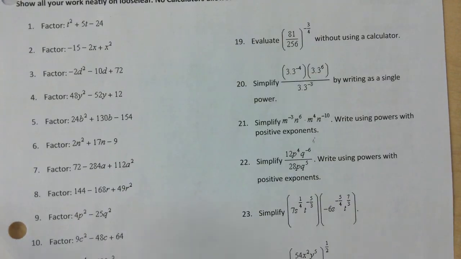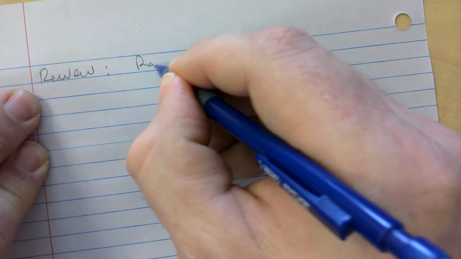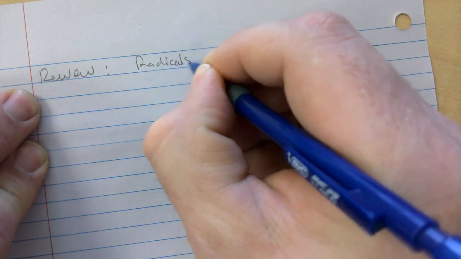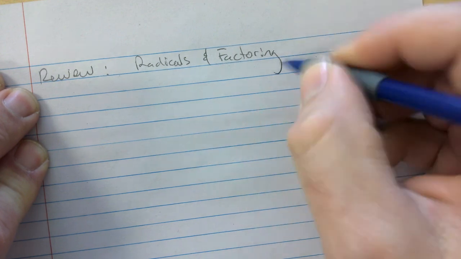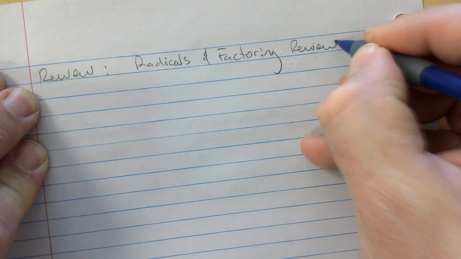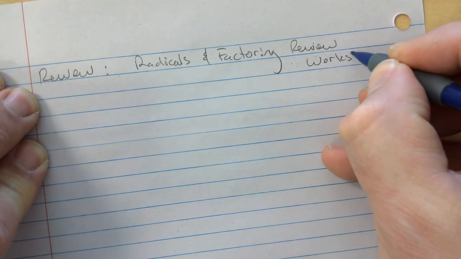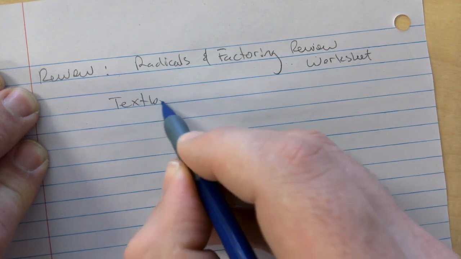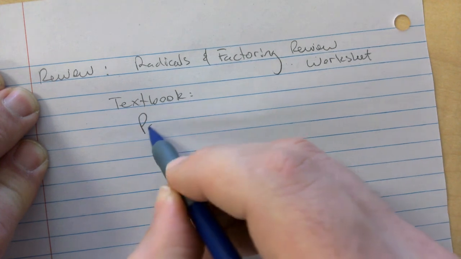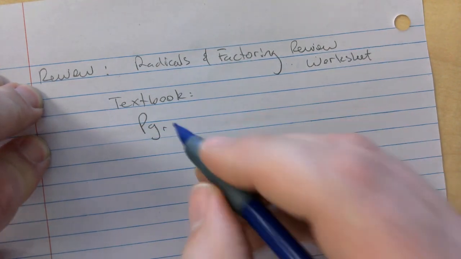So let me write this down so it's on record. Review radicals and factoring. Review worksheet and textbook, page 246.